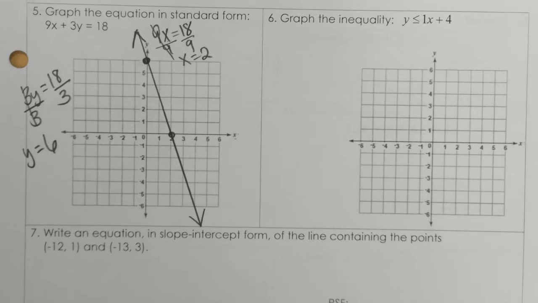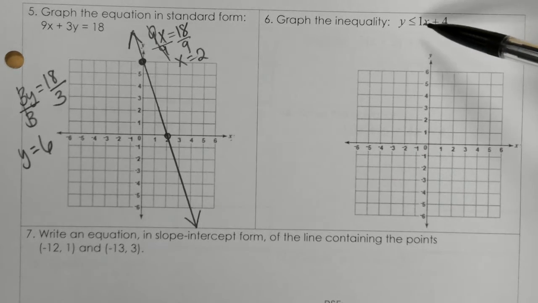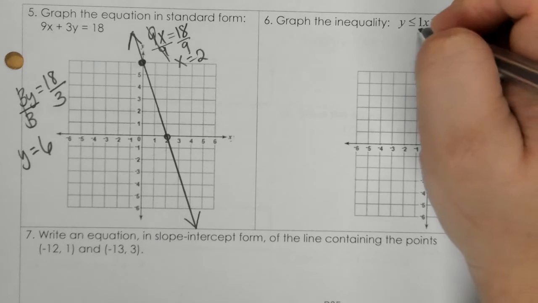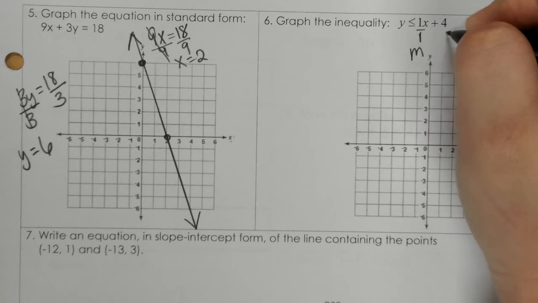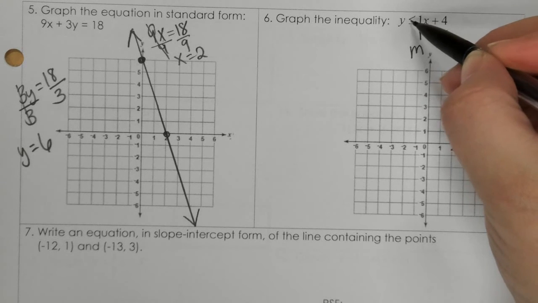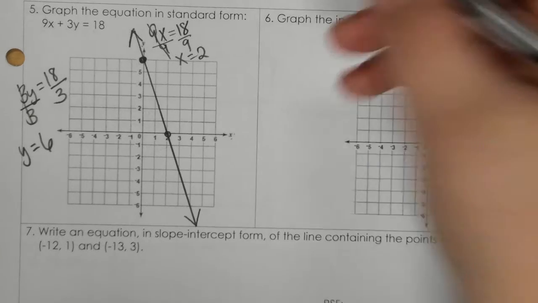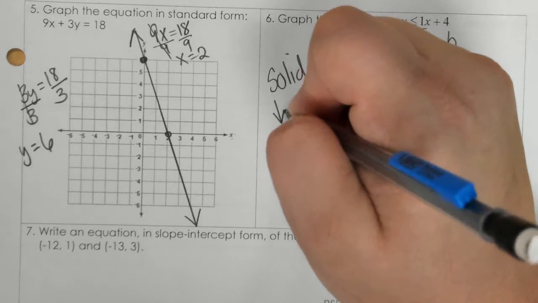In number 6, it says graph the inequality y is less than or equal to 1x plus 4. So first, you have to recognize that this is in slope-intercept form, m and b. Okay. Secondly, you have to identify that this would be a solid line because it has the equal to part. And because it is less than, you are shading down.